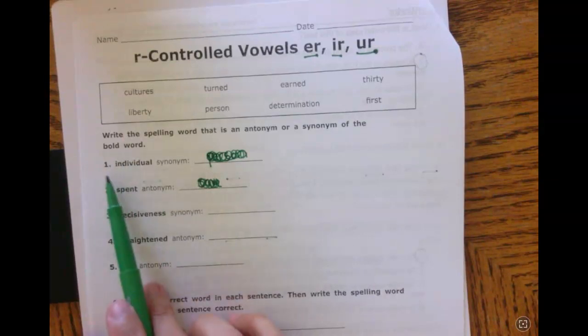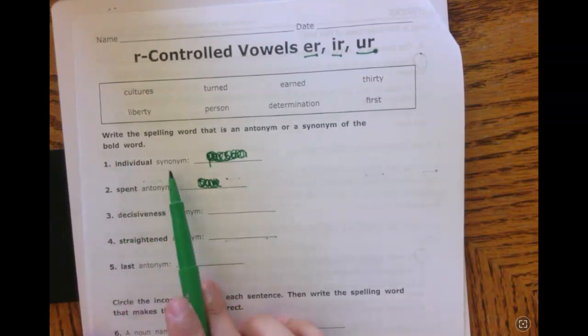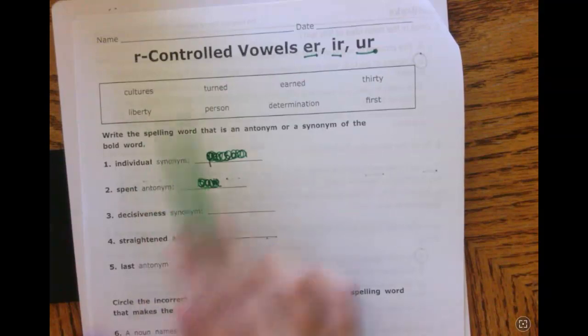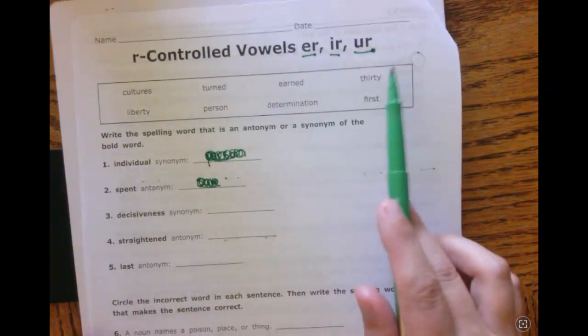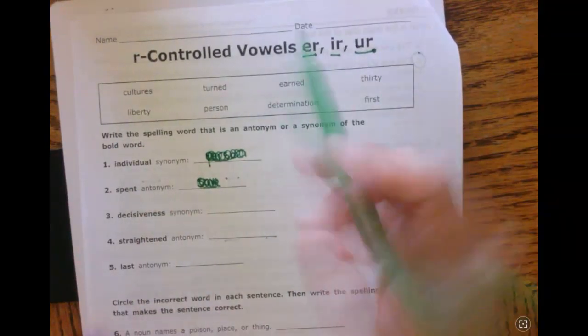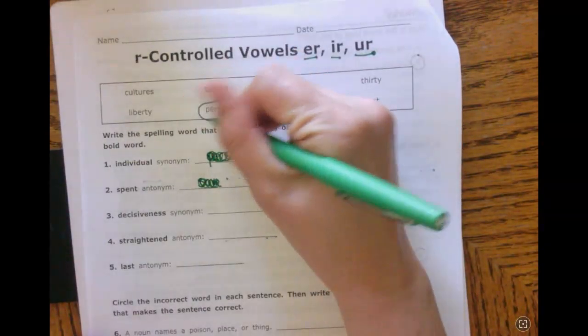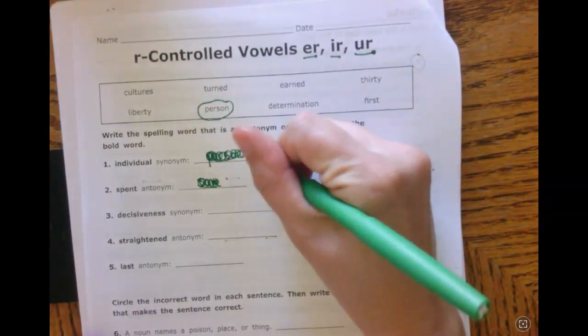bolded word. Number one, individual, a synonym, that means the same. So which word up here means an individual? If you said person, you are correct. Go ahead and write person.